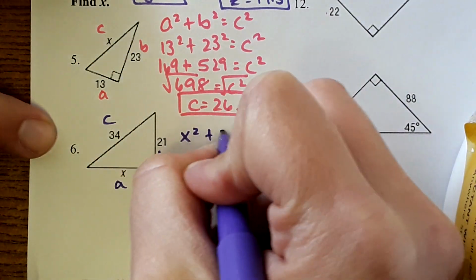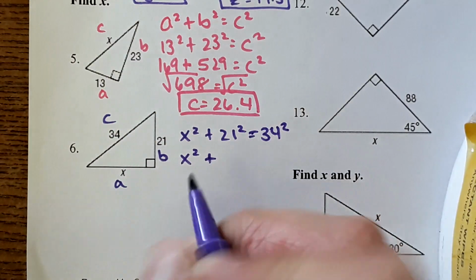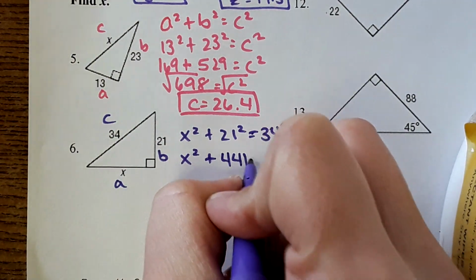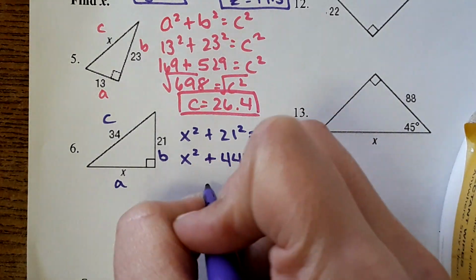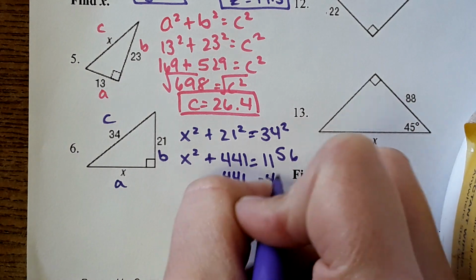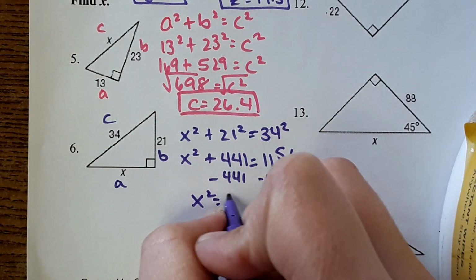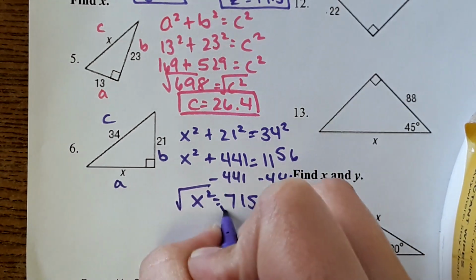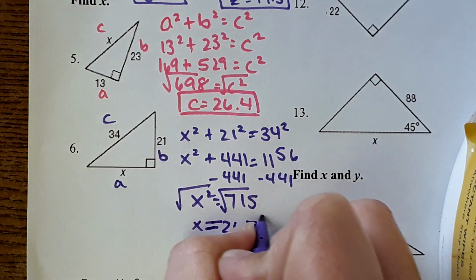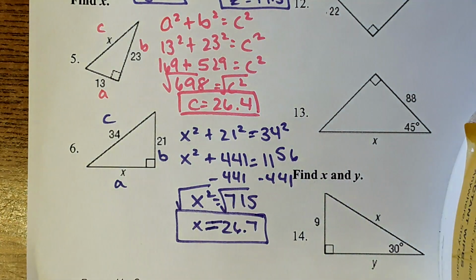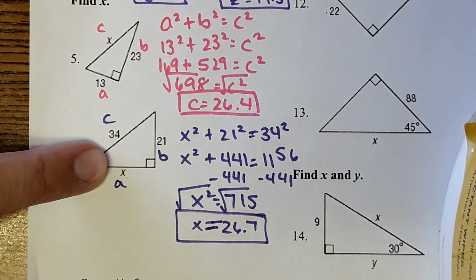So x squared plus 21 squared equals 34 squared. And then, of course, just make sure that it's logical with the numbers that are given there.